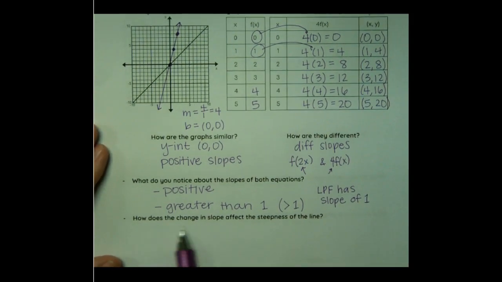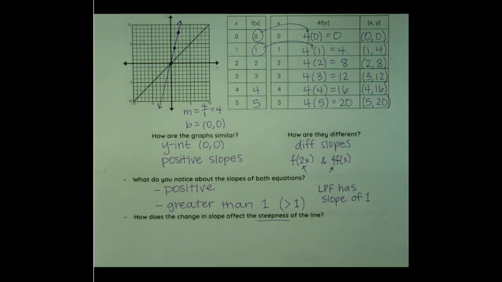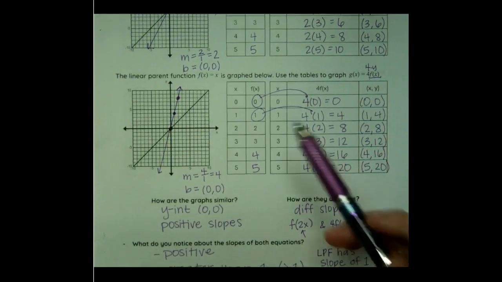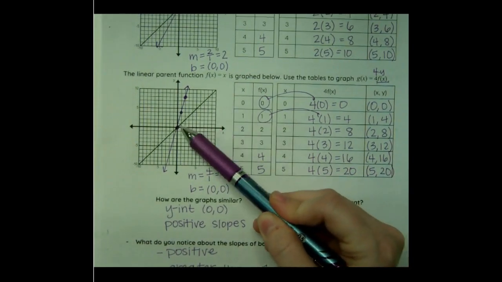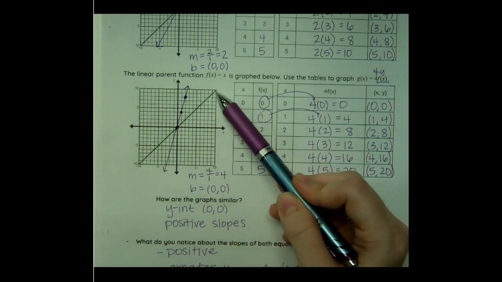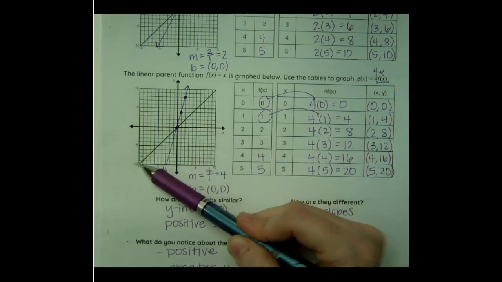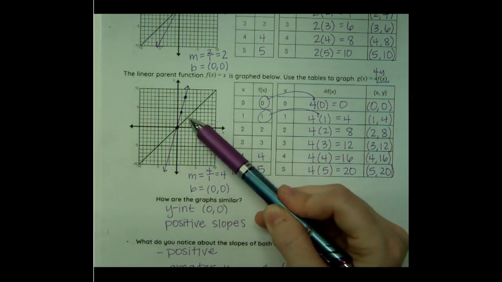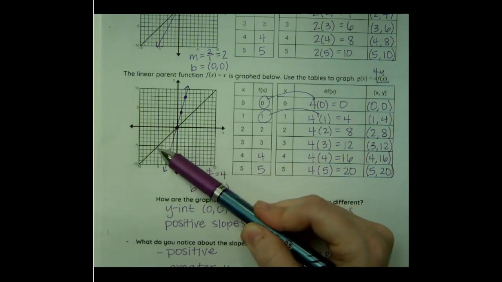Now the last part says, how does the change in slope affect the steepness of the line? When you think of steepness, I want you to think of a mountain. Either thinking about hiking a mountain, or skiing, or sledding something down a mountain. Okay, so when we look at this graph, if I were to go skiing down this mountain, this black line, I'd be going pretty fast, right? The steepness of this line, it's pretty fast. The steepness is 1. That's our slope of 1.